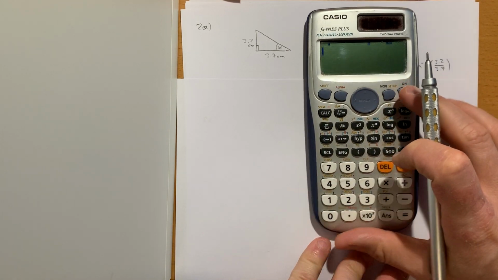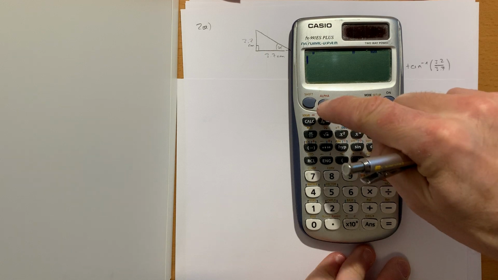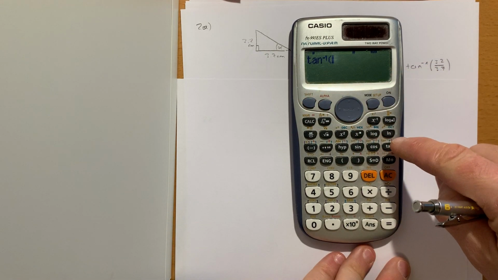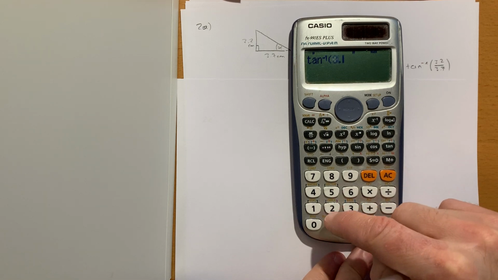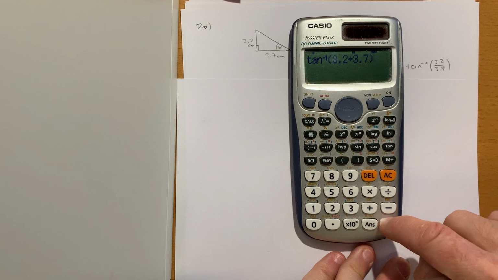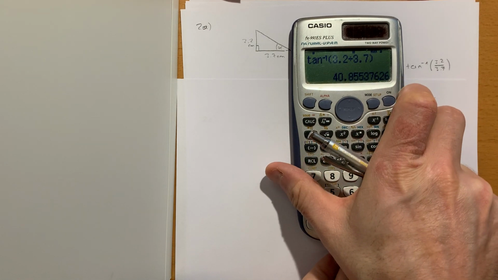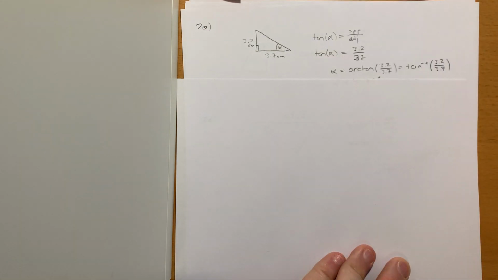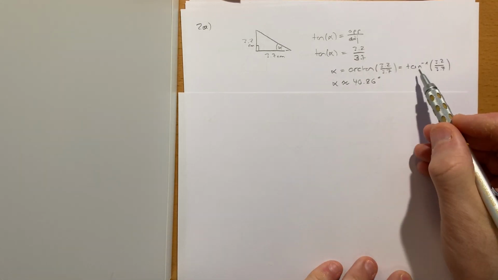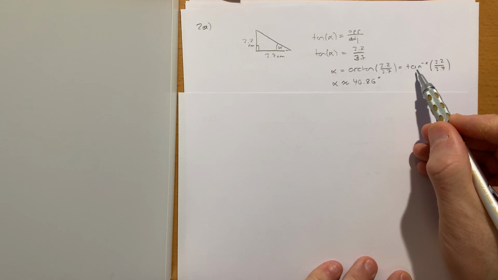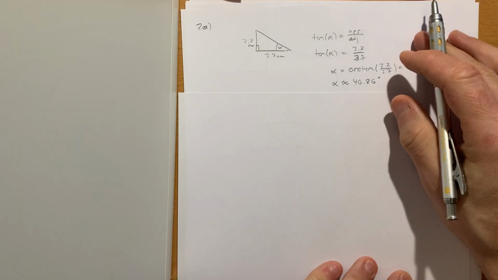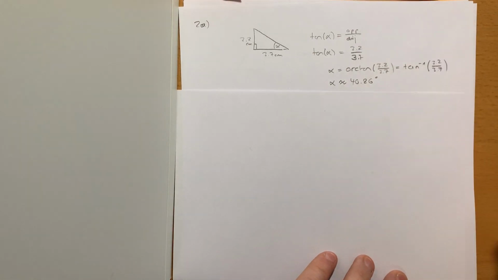Look, this is how you type this in. Shift arctangent or tangent to the -1, 3.2 divided by 3.7. And you get 40.86 when rounded to two decimal places. So make sure that you use not the tangent key, but the tangent to the -1 key. Okay, now the second exercise.